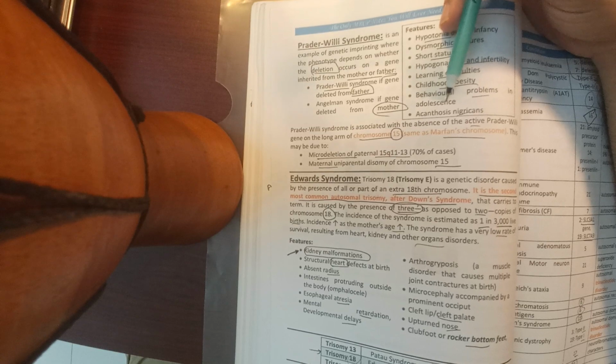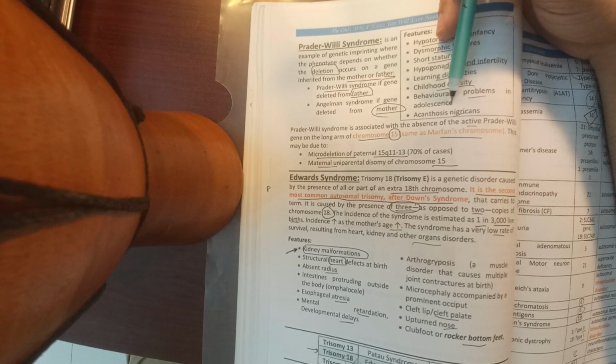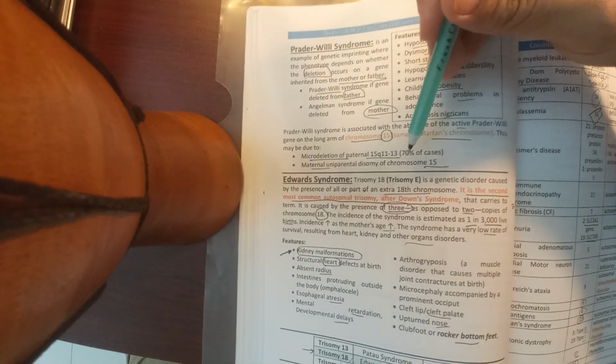So what happens? Hypotonia during infancy, dysmorphic features, short stature, hypogonadism and infertility, learning difficulties, childhood obesity, behavioral problems, adolescent acanthosis nigricans. Prader-Willi syndrome is associated with absence of the active Prader-Willi gene on the long arm of chromosome 15. This may be due to microdeletion of the paternal 15q11-13, or maternal uniparental disomy of chromosome 15.